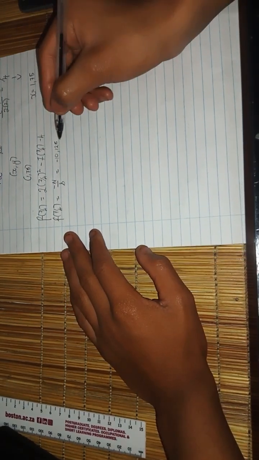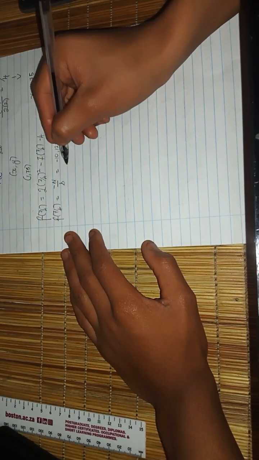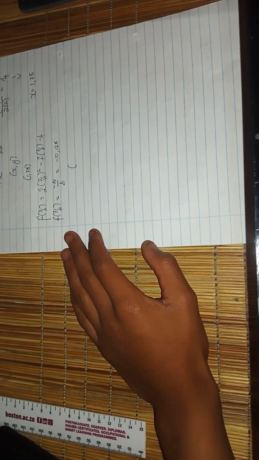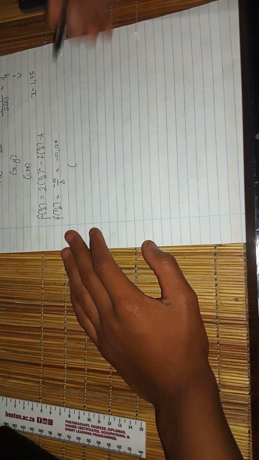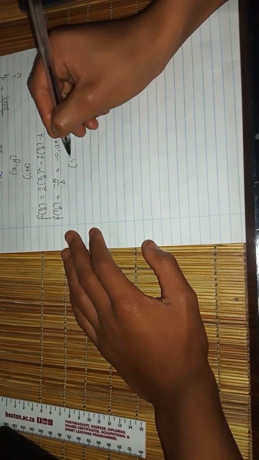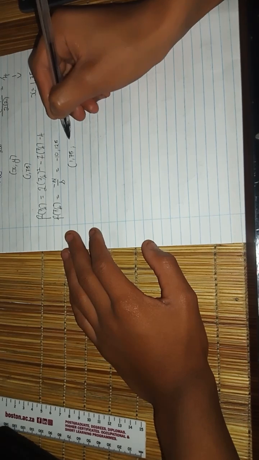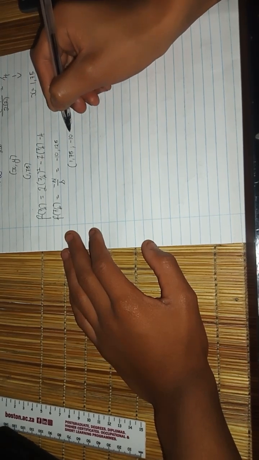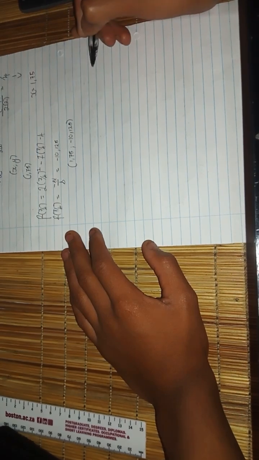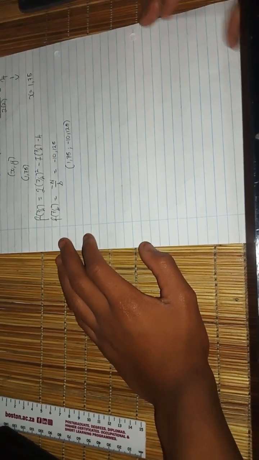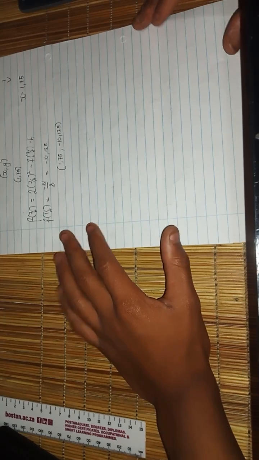So which means the coordinate for the turning point will then be 1,75 and -10,125. If you want to, you can write that in fraction form, but I'm not going to do that.